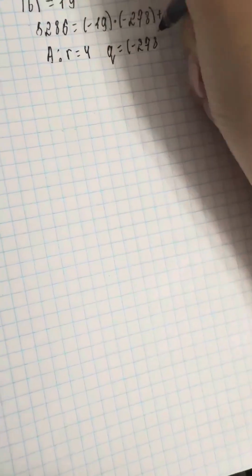And our answer is R equal to 4 and Q equal to negative 278.